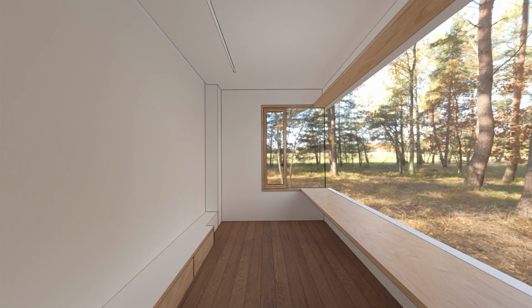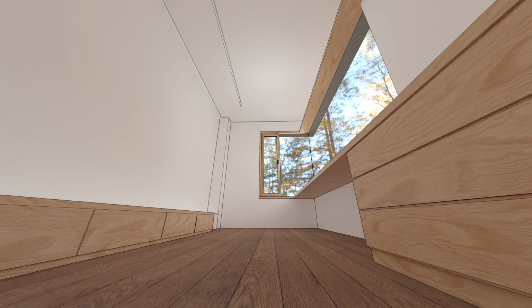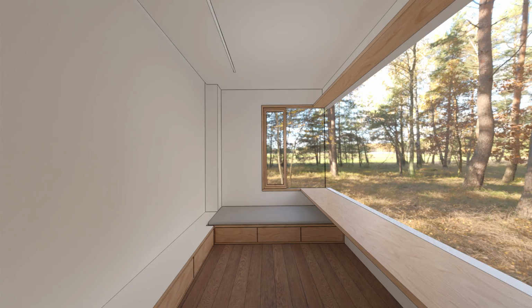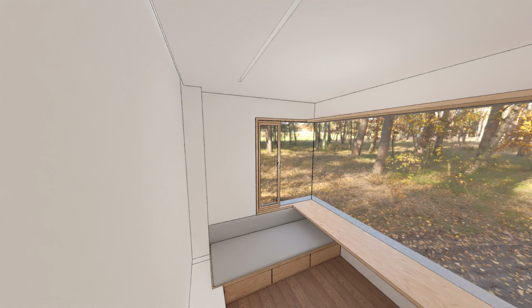To the left, a built-in bench provides a cozy, informal spot to relax or read. The drawers underneath operate with a push technique and don't require any handles, which can hurt your legs if you're not careful. Next to it, at the back, there is a daybed. The daybed also features a wall-mounted backrest, providing a comfortable spot for lounging, reading, or working in a more relaxed setting. Its design offers support for sitting or lying down, making it perfect for daytime naps.